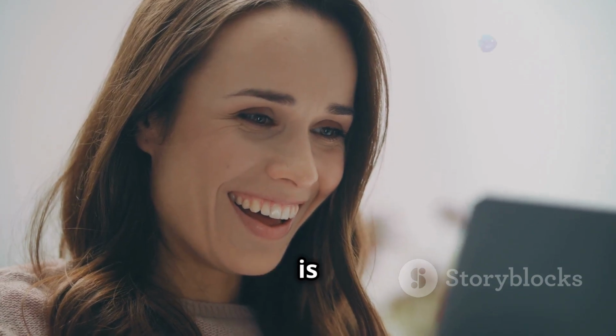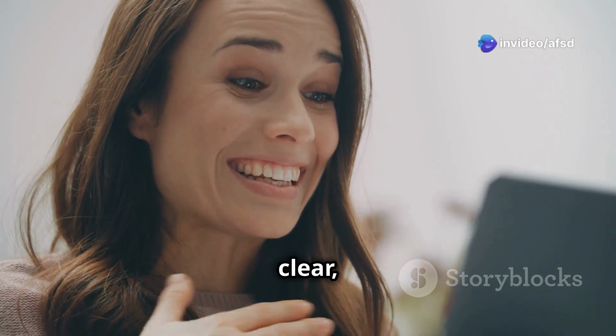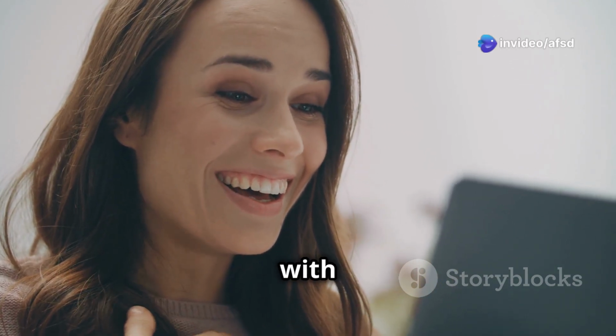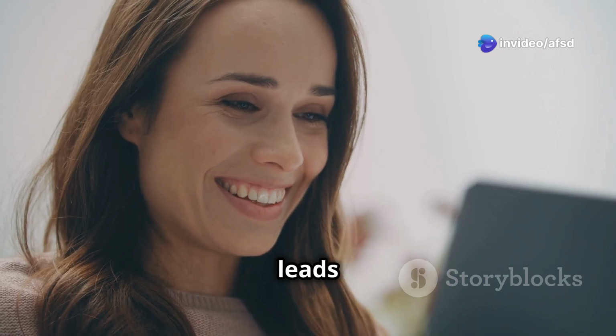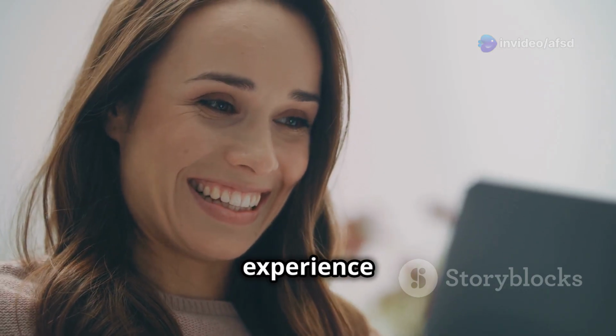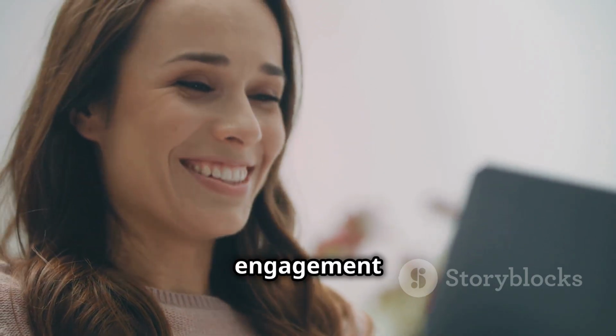When the interface is intuitive and the choices are clear, users can navigate the site with confidence and efficiency. This leads to a more satisfying user experience and can even increase user engagement and loyalty.